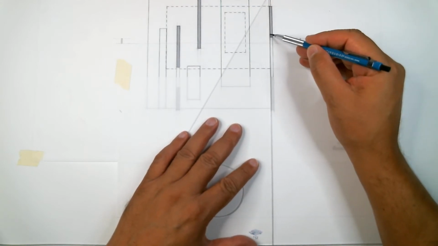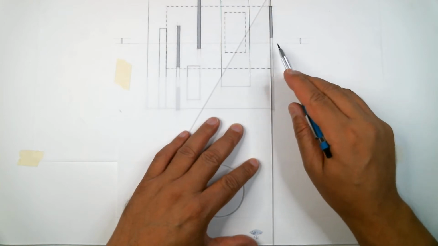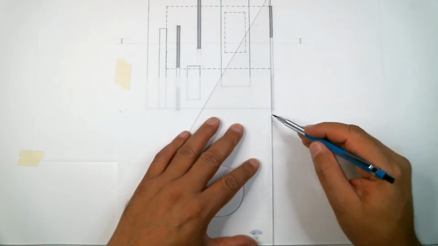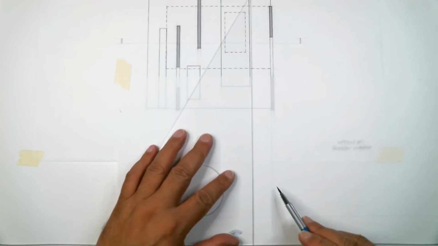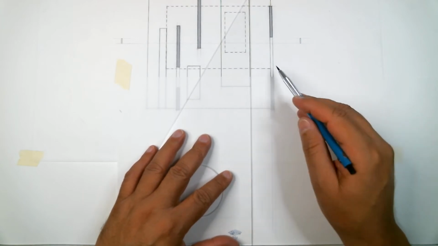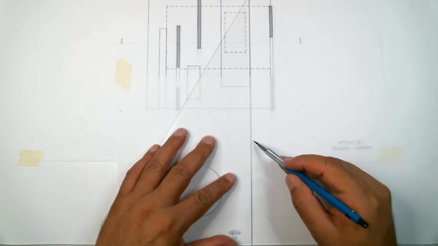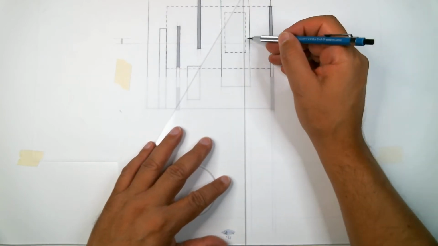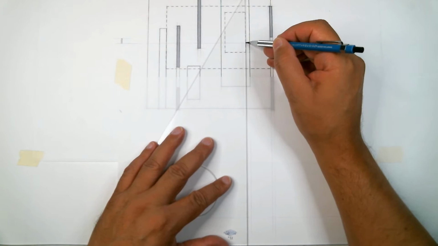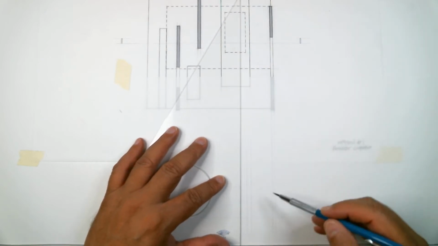I'll draw them a little darker so you can see. So you notice that wherever that line crosses, I'm bringing these lines down. 2 lines for that opening I'm going through. Here's the pool. I got this opening here up above. It's going through the canopy.